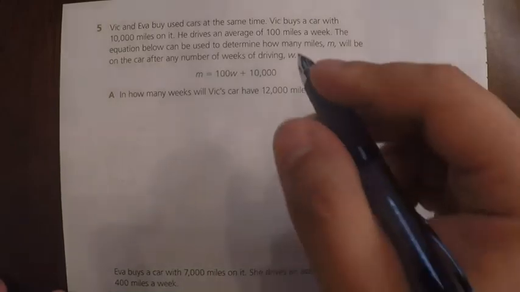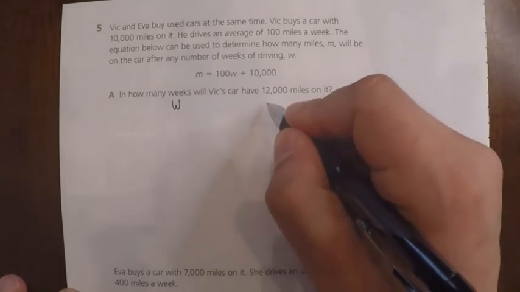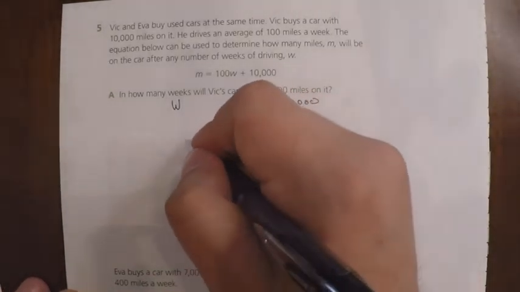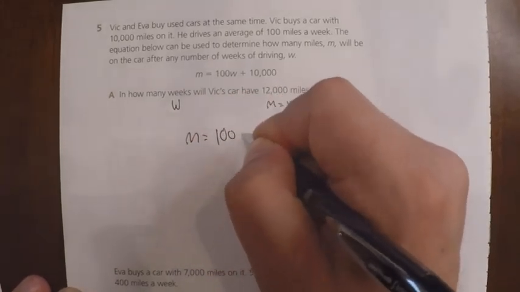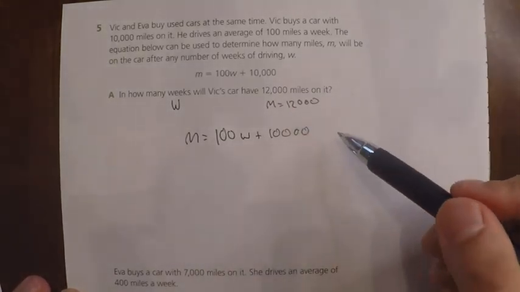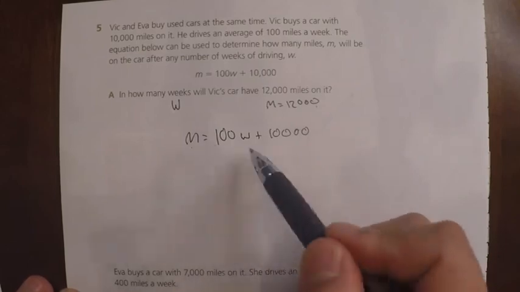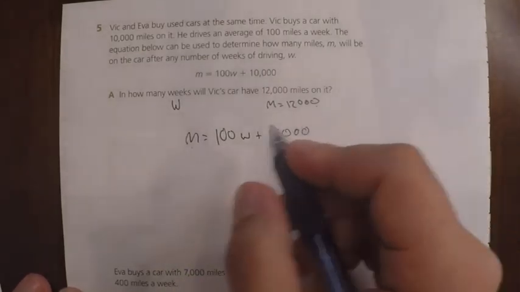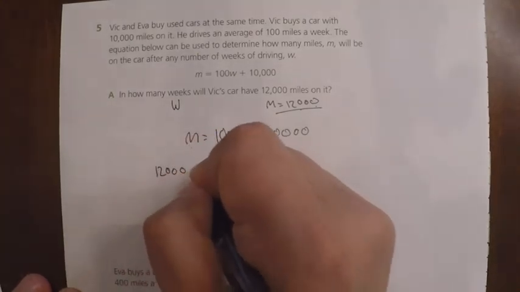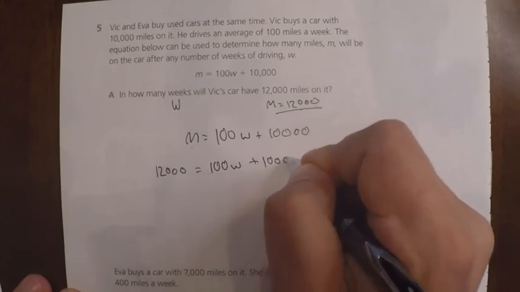So if we want to find this, we're looking for the weeks, and we're given that M is equal to 12,000. So we're going to use our formula, M equals 100 W plus 10,000, and substitute in the known value of 12,000 for M, and then solve for W, which is the number of weeks. So 12,000 equals 100 W plus 10,000.